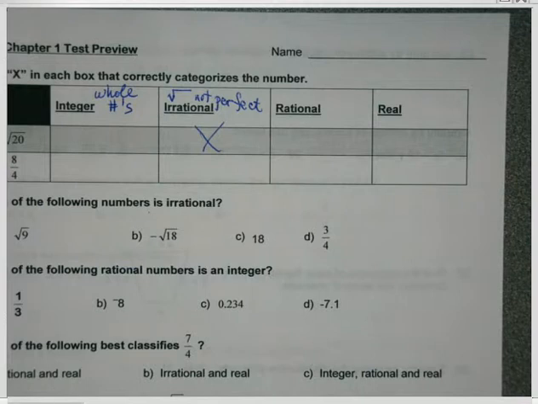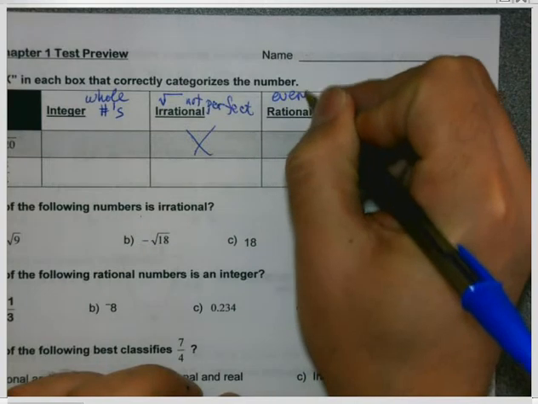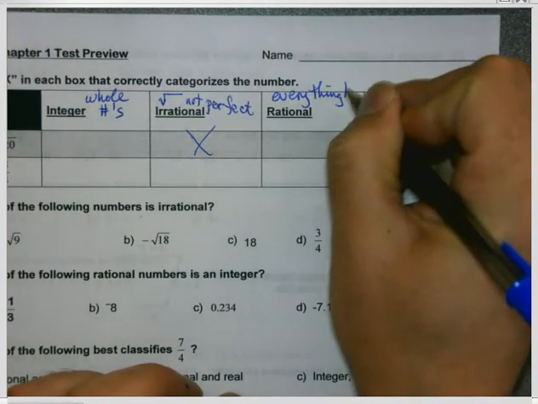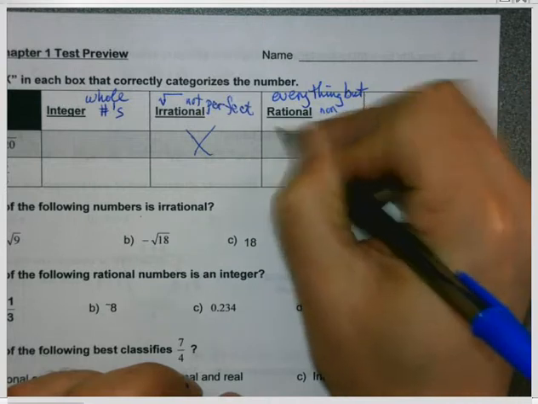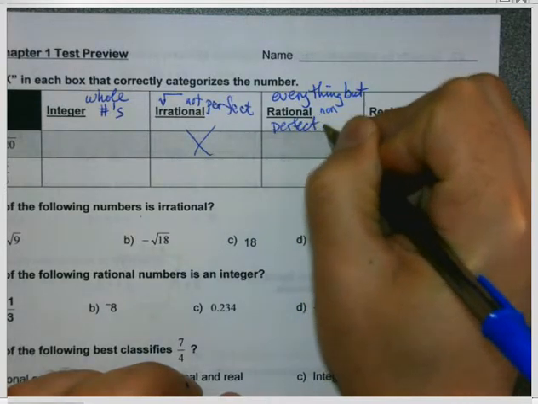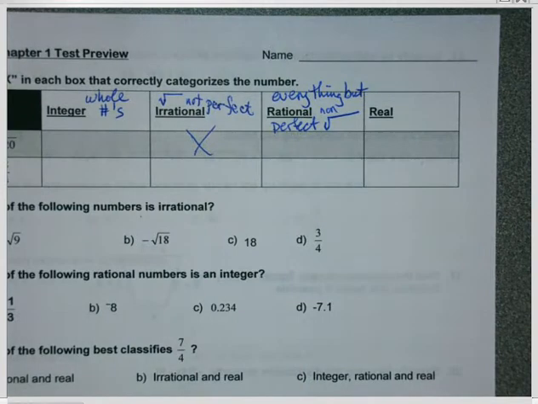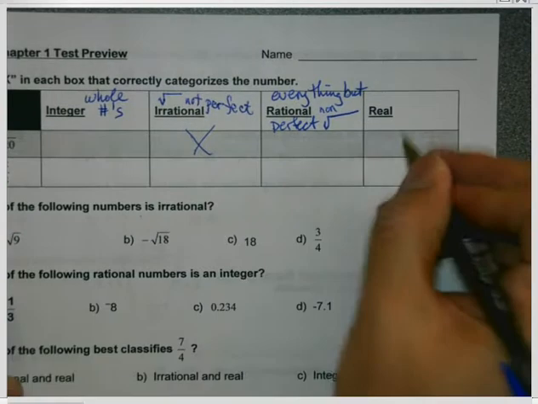So, okay, rational is everything but non-perfect radicals. So, for instance, if I get a square root and I punch it in and I get a big funky decimal, that's irrational. Okay? Anything else, fractions, decimals, whole numbers, doesn't matter. Everything else goes in the rational. Okay? And then anything that I can punch into my calculator and it comes out a regular number is real, even if it's a decimal or anything.